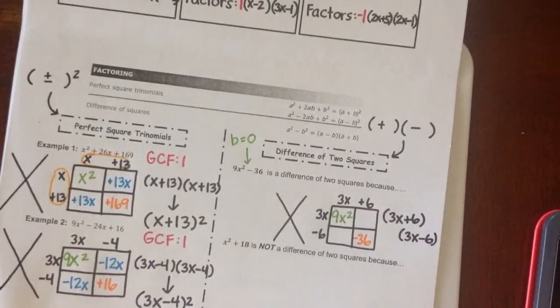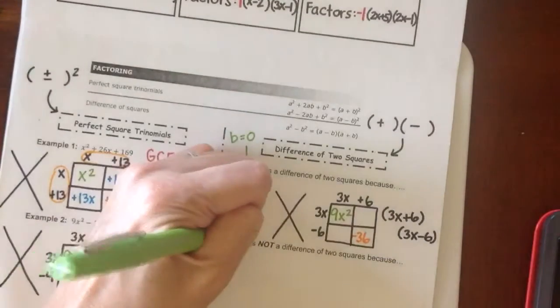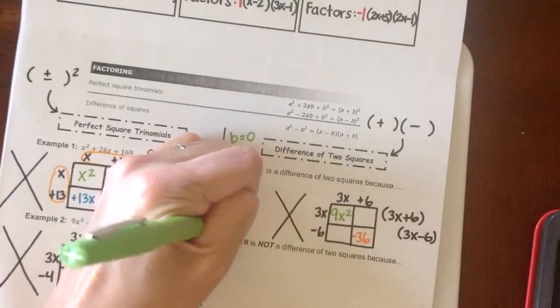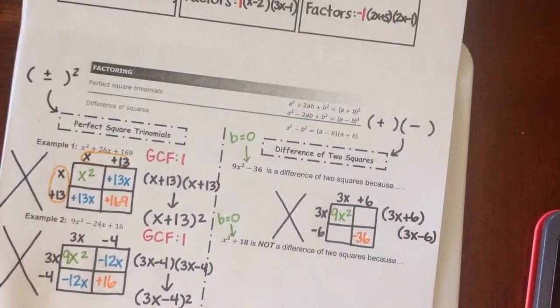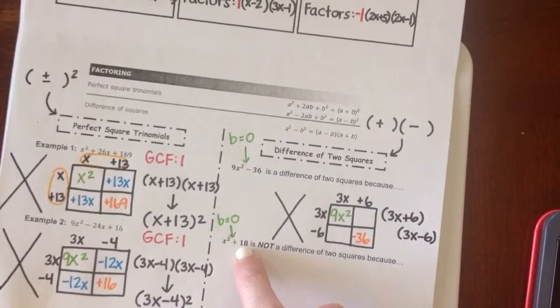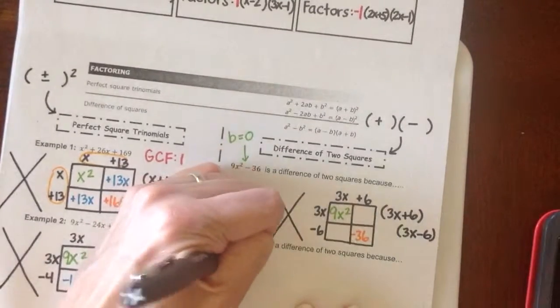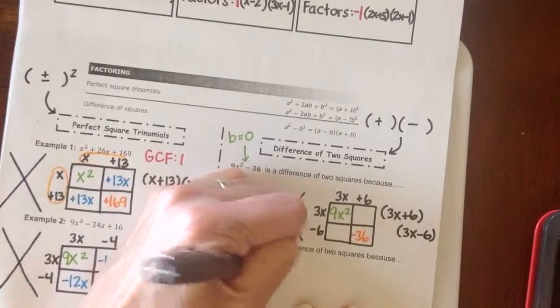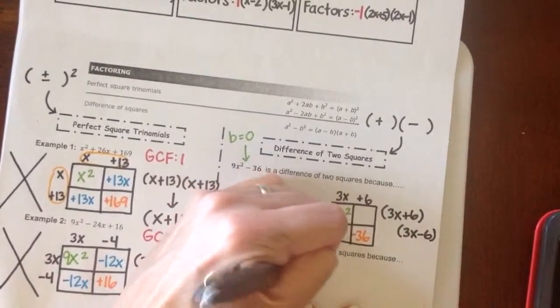All right, so we're going to look here. X squared plus 18 is not a difference of squares. Yes, the b coefficient is 0, but if I look at my c coefficient, 18 is not a perfect square number. If I take the square root of 18, I'm not going to get a whole number. So factor using another method.